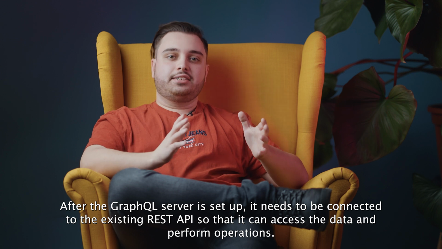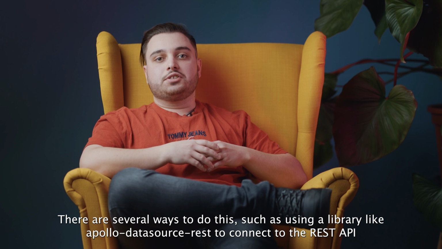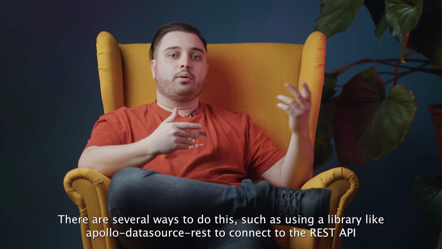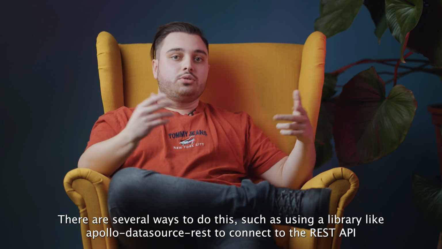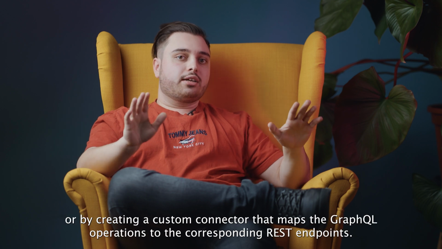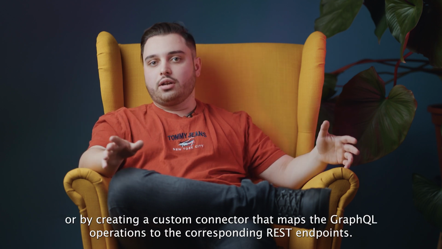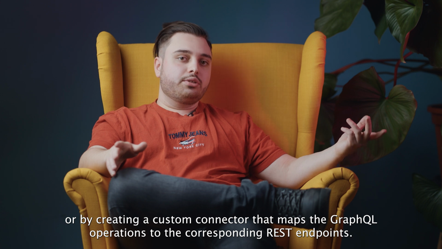After the GraphQL server is set up, it needs to be connected to the existing REST API so that it can access the data and perform operations. There are several ways to do this, such as using a library like Apollo Data Source REST to connect to the REST API, or by creating a custom connector that maps the GraphQL operations to the corresponding REST endpoints.